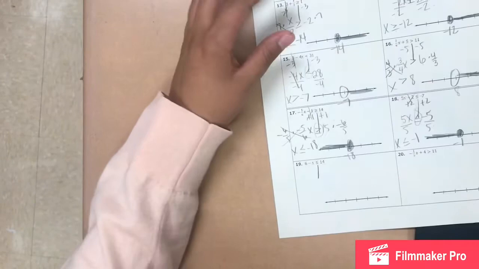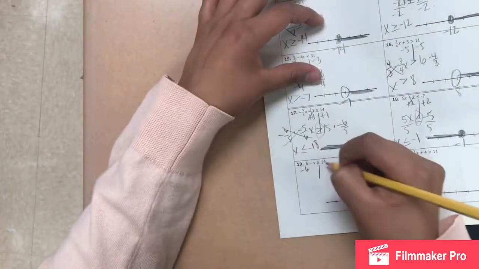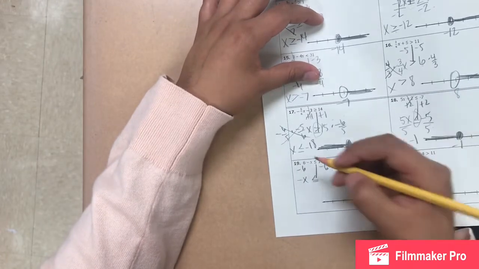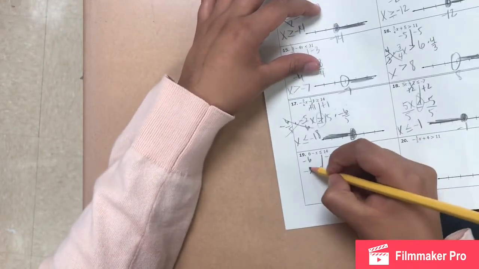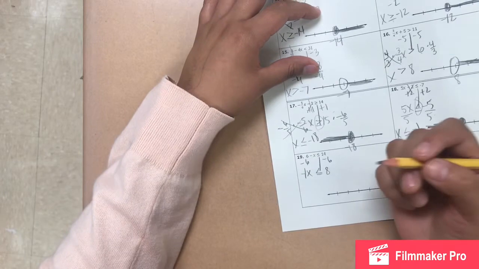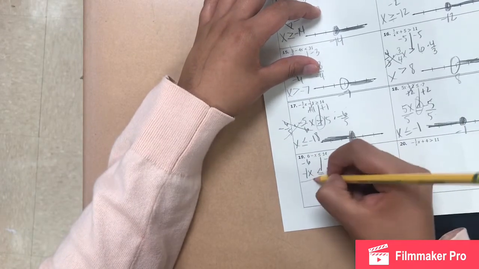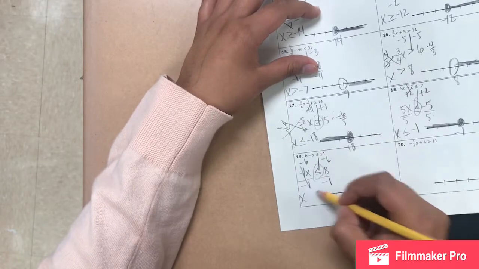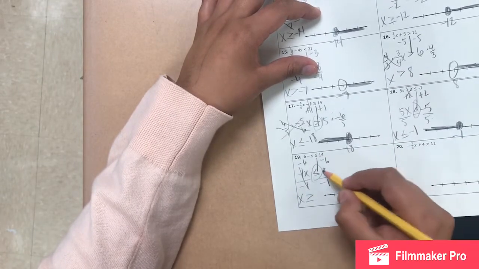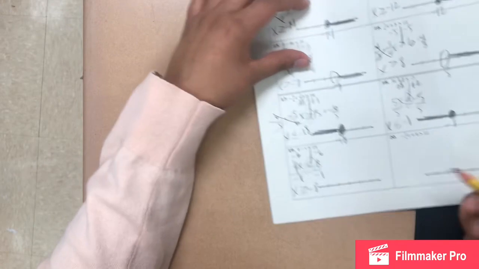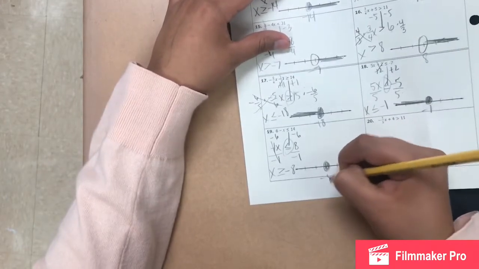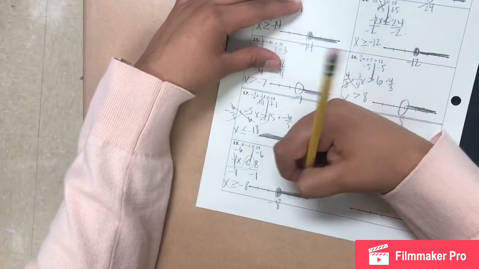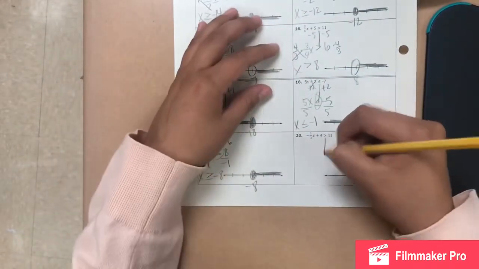The opposite of positive 6 is to subtract 6. I have negative x is less than or equal to 14 minus 6 is 8. There is a negative 1 there, not a 0, so the inverse of multiplying by negative 1 is to divide by negative 1. Dividing by that negative flips this inequality to greater than or equal to. 8 divided by negative 1 is negative 8. It is a closed circle on negative 8, and values where x is greater than negative 8 is to the right.